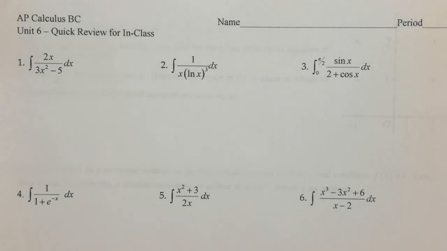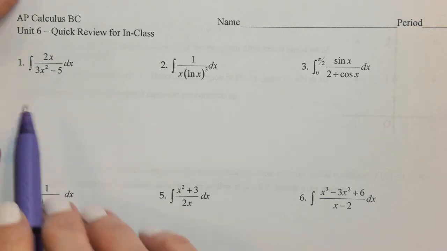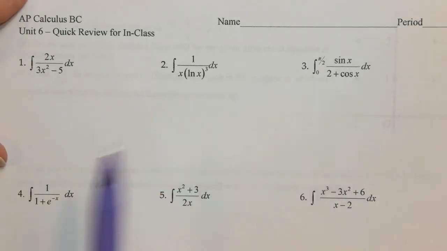Okay, we are in Unit 6, and this is kind of a review that I often give in class before the test. So I'm not sure when I'll do this in our classroom. I think we have a couple of review days, so I'll probably do this one day in the classroom. I'm beginning with just some integration. So we have some antiderivatives and we have some definite integrals here.